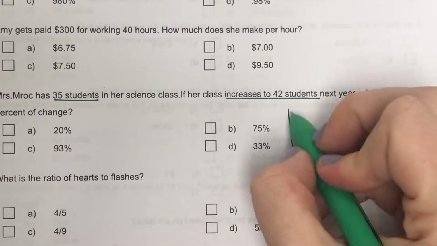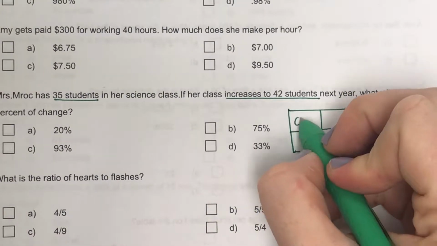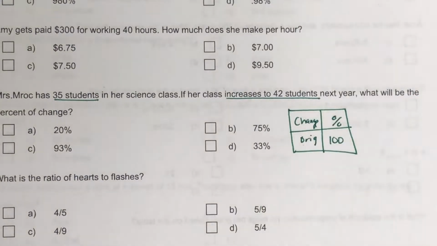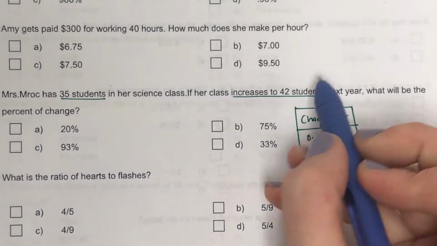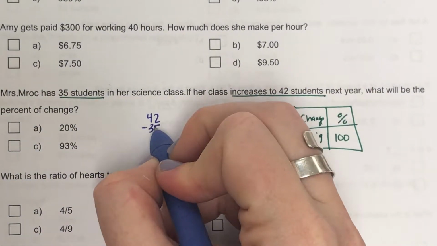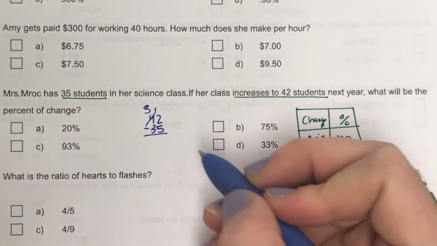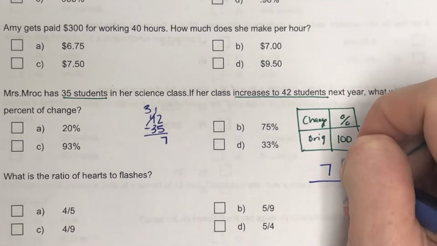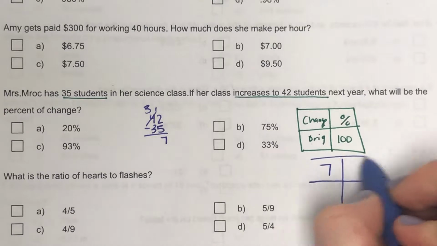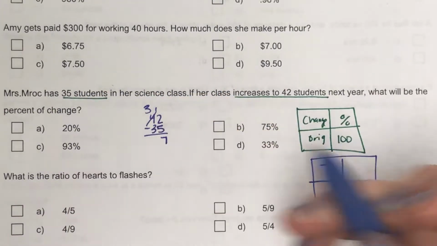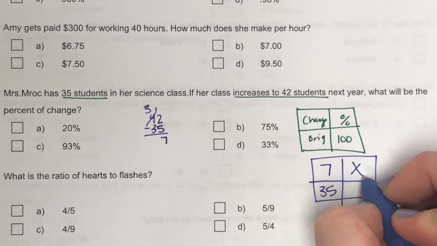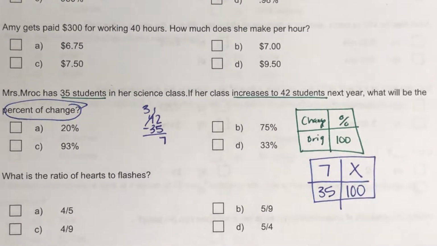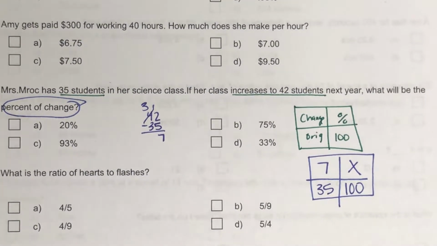If you remember in class, we did change over original, percent over 100. So we're going to set it up just like that in this problem. If I figure out the change, that's 42 minus 35, which is 7. 7 is the change. And the original was what I started with, so 35 is the original. Percent is what we're looking for because it says what's the percent of change, and over 100 always. When you're doing these types of problems, there will always be 100 somewhere, okay?